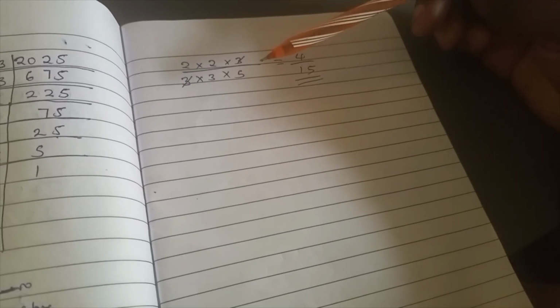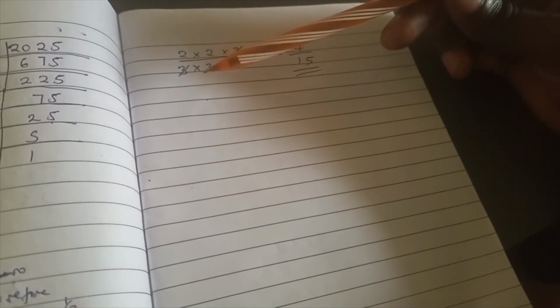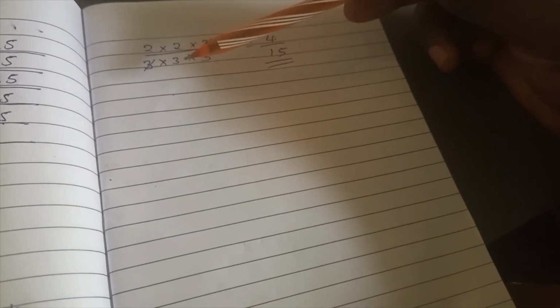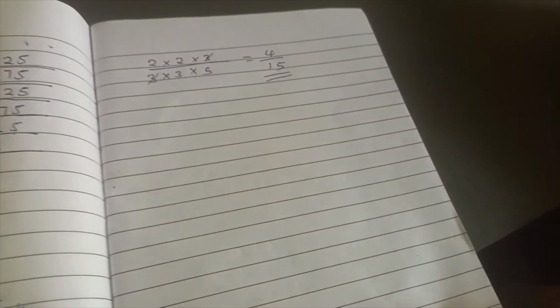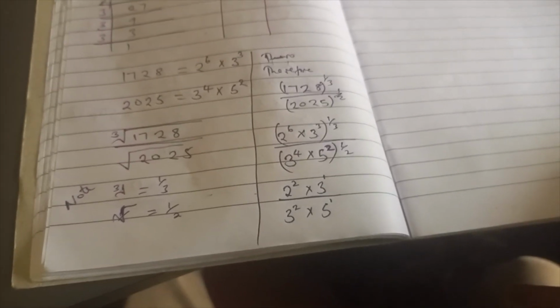So our new number, we write as 2 times 2 times 3 divided by 3 times 3 times 5. So we can cancel one 3 which is present in the numerator and the denominator. Then we remain with 2 times 2 which is 4 and 3 times 5 which is 15. So the answer for the cube root of 1728 divided by the square root of 2025 is 4 over 15.